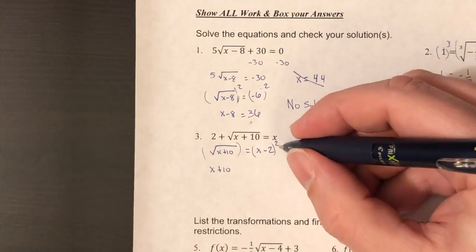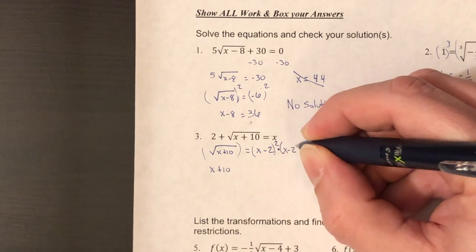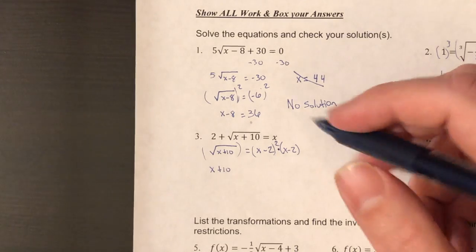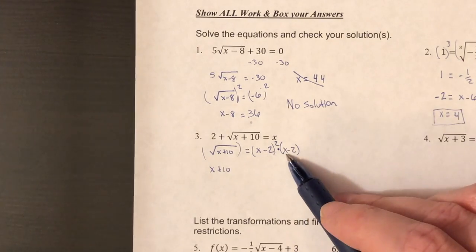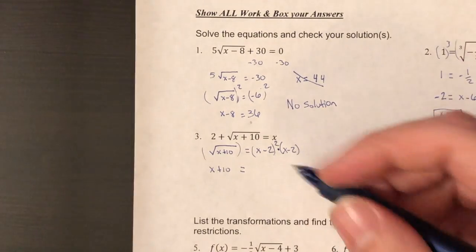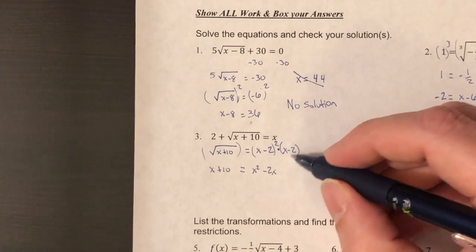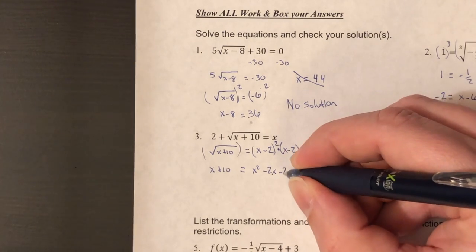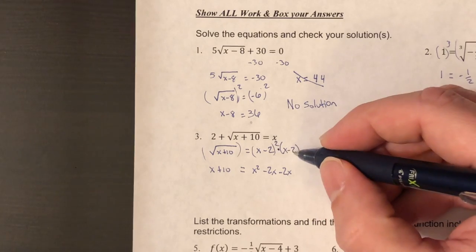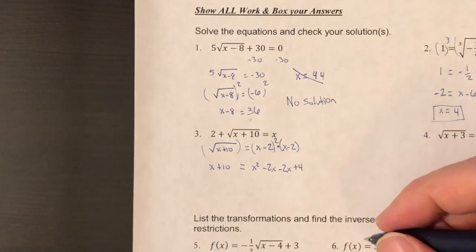I need to do x minus 2 times x minus 2 to do that squaring. So when I FOIL that, I do x times x, which will give me x squared, x times -2, which will give me minus 2x, -2 times x to be another minus 2x, and -2 times -2 to be plus 4.